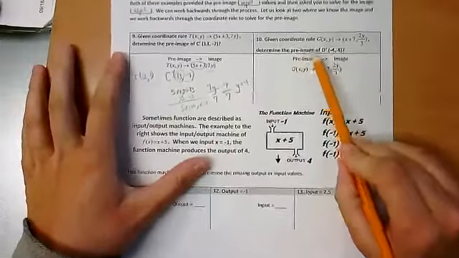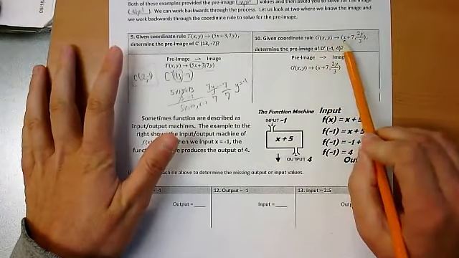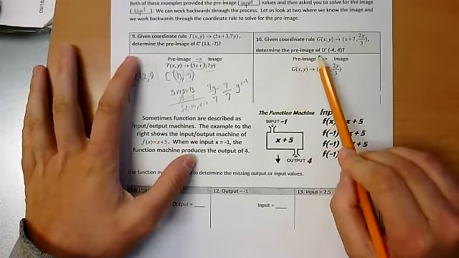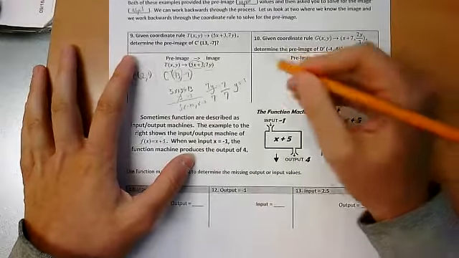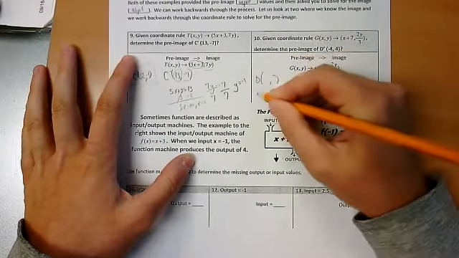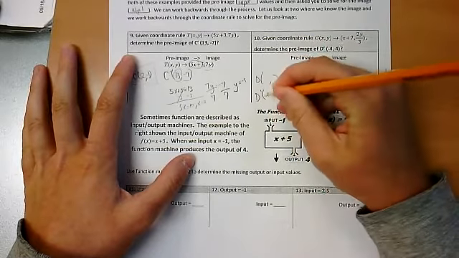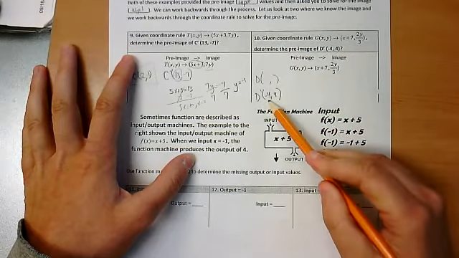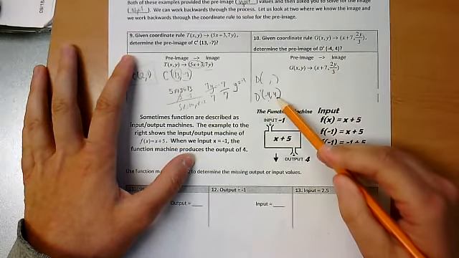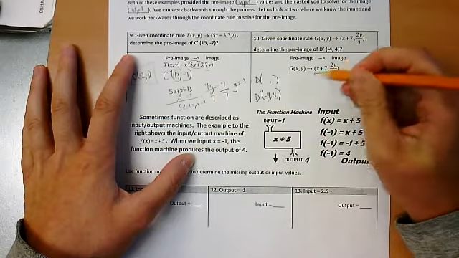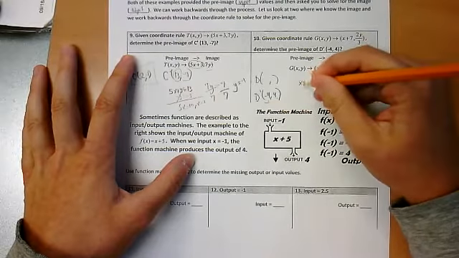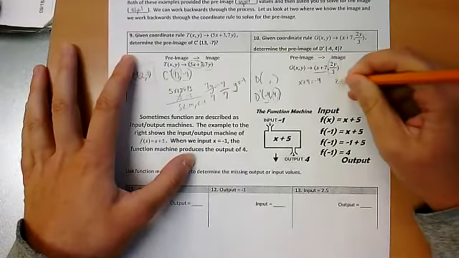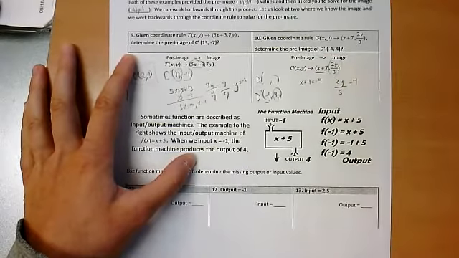And lastly, number 10 here. Given the coordinate rule g, (x, y) maps to (x plus 7, 2y divided by 3). Determine the pre-image of D prime, which is (negative 4, 4). So again, I'm trying to solve for D, my pre-image. My image, D prime, they're telling us is (negative 4, 4). So I want to think, what number plus 7 gives me negative 4? And then 2 times what number divided by 3 gives me a positive 4? So I'm just going to set up equations here. I'm going to match up my x plus 7 to the negative 4, so x plus 7 is equal to negative 4. And then my y-coordinate to my y rule, so 2y divided by 3 is equal to 4. We're just going to solve.